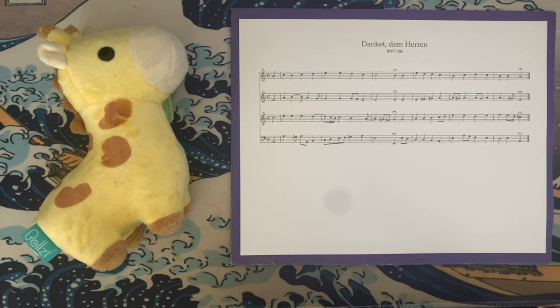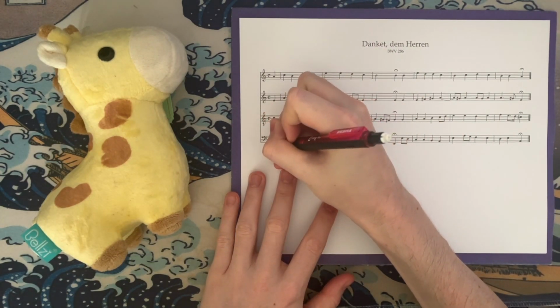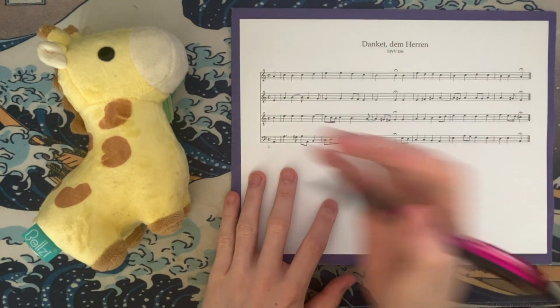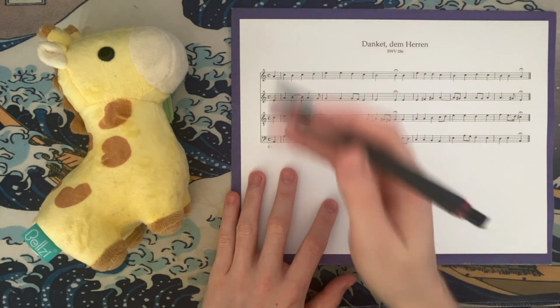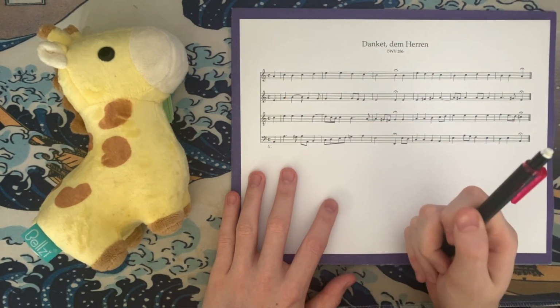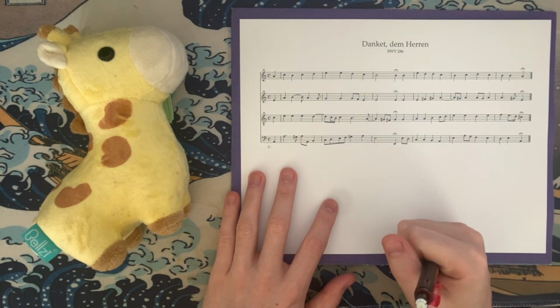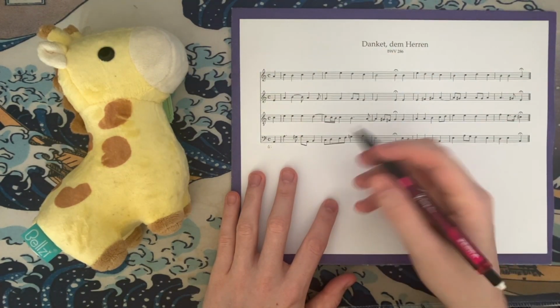So, no key signature. We start on A minor, we end on A major. I reckon the overall tonality of this chorale is A minor, and I make the argument that it doesn't even modulate, but there's a little section here that could potentially result in some people analyzing a modulation. I think both analyses are correct, it's just a little ambiguity going on.